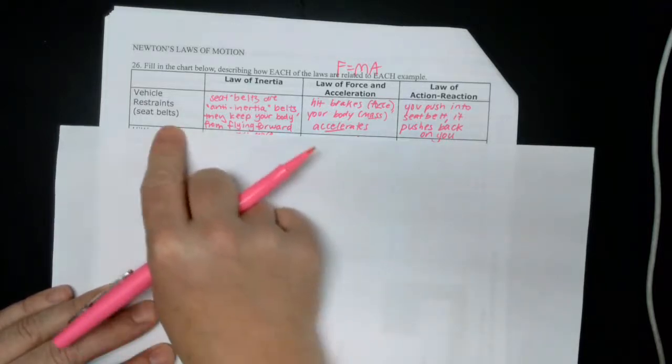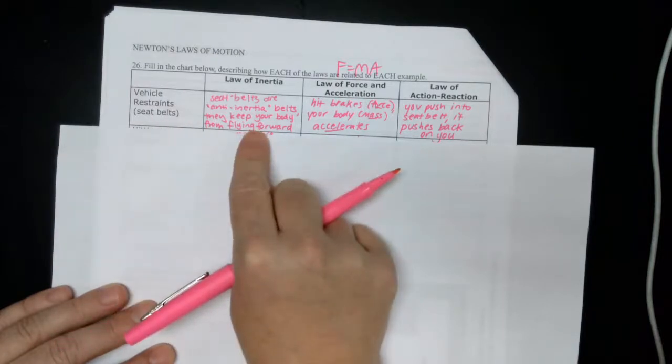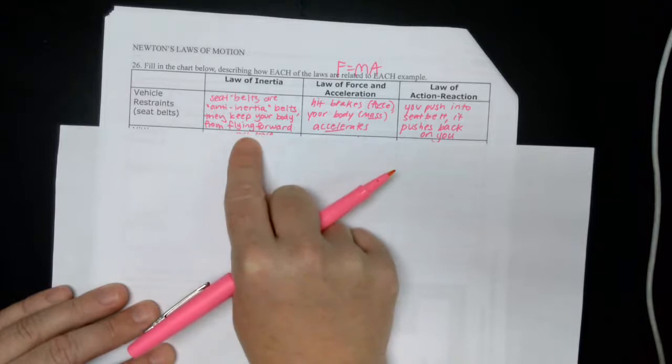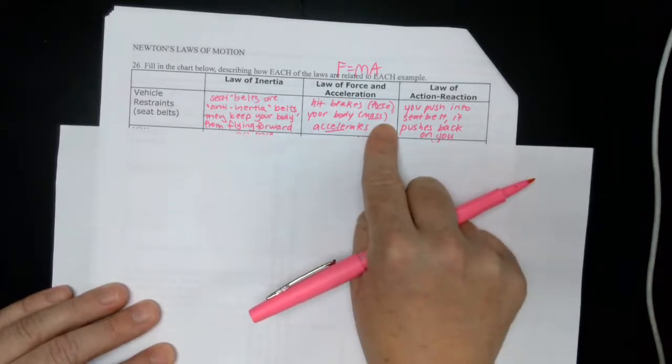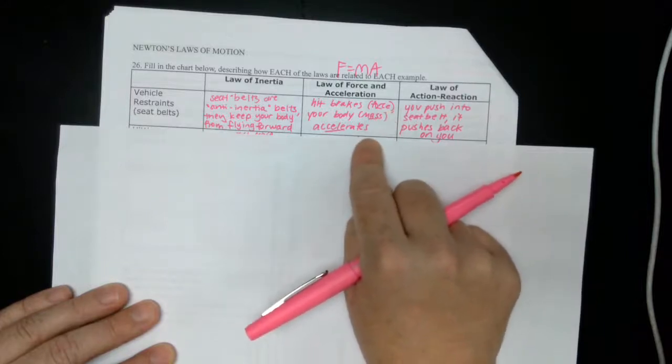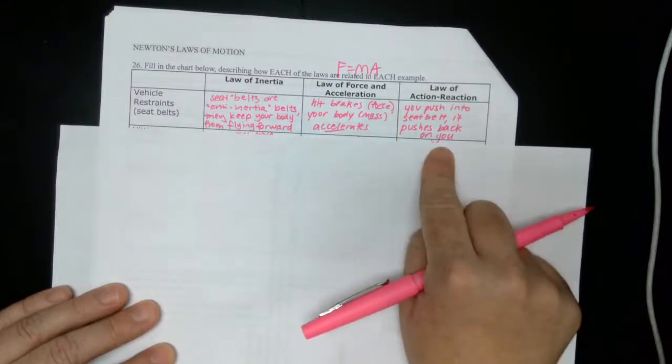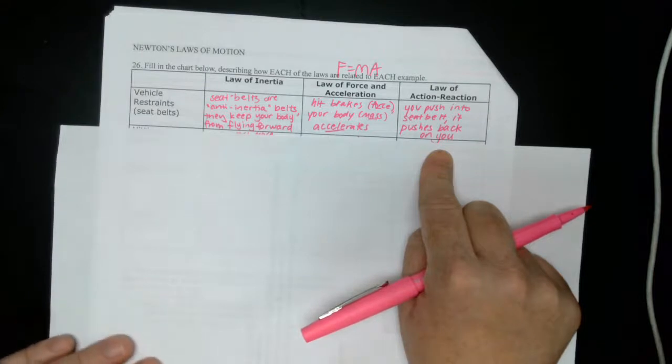We can look at seat belts. The seat belts keep you from flying forward in your car if you hit the brakes suddenly. When you hit the brakes suddenly, your body's accelerating because you have a mass, and the force of the brakes is applied to that mass. Action-reaction: your body pushes forward on the seatbelt, and the seatbelt pushes back on you. Sometimes it even leaves a bruise if it's a strong enough push, if you're in a bad enough accident, which is way better than hitting the windshield.